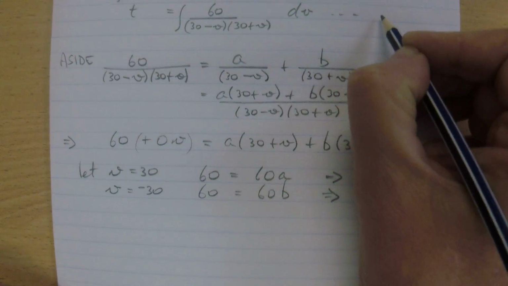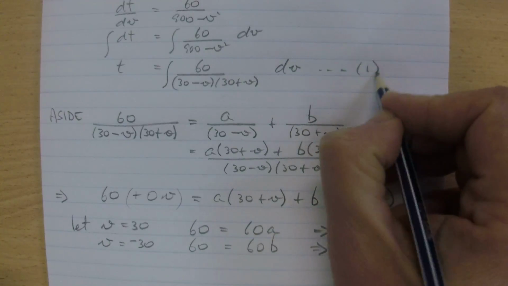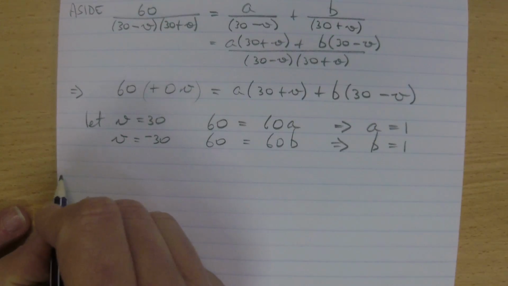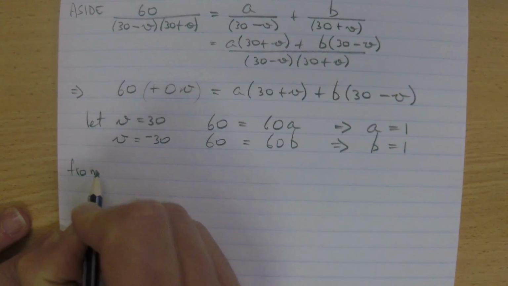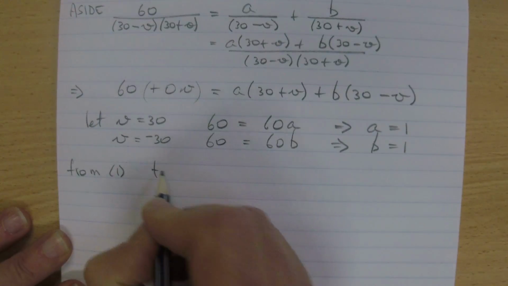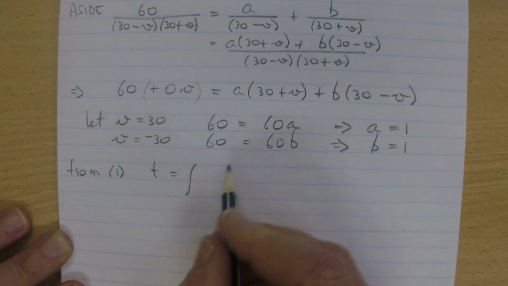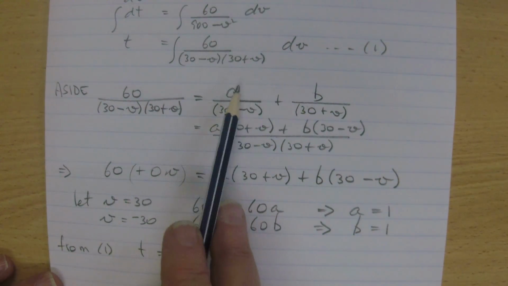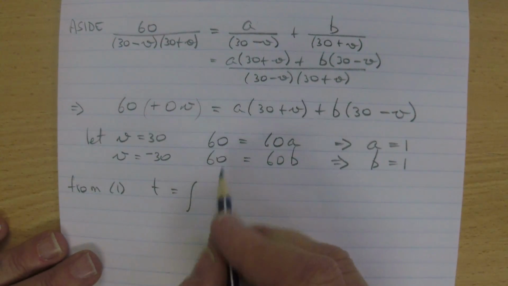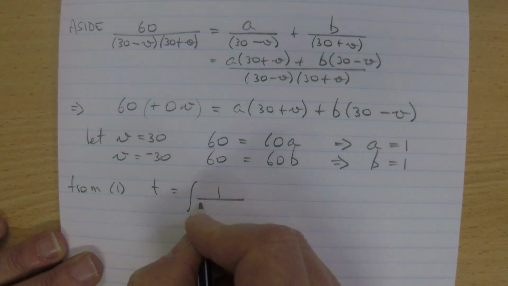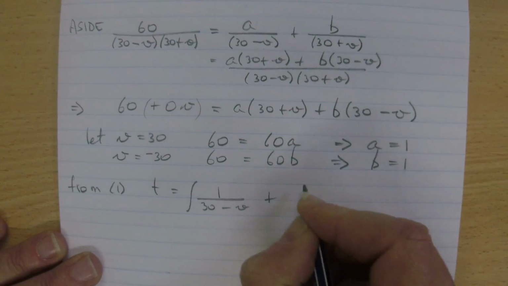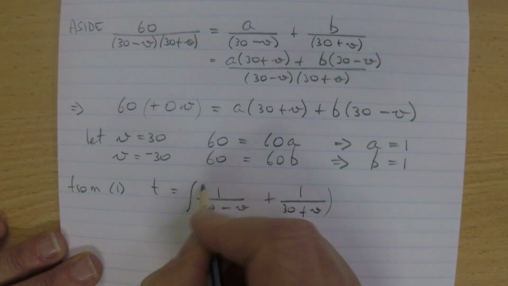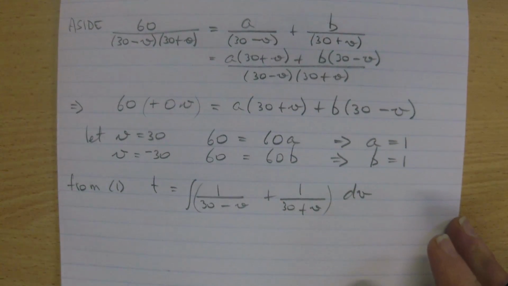So if I just stop and call that equation number 1, I've done the aside to figure out what the integrand should be replaced with, and now I will continue from equation 1. t would be the integral of, instead of this integrand, 1 over 30 take v plus 1 over 30 plus v, and all of that being integrated with respect to v.